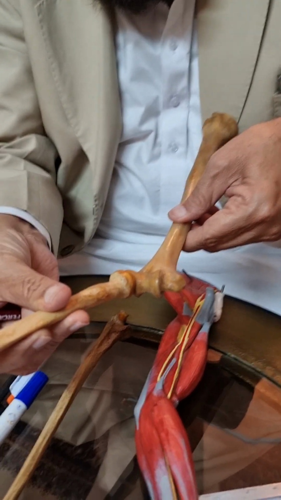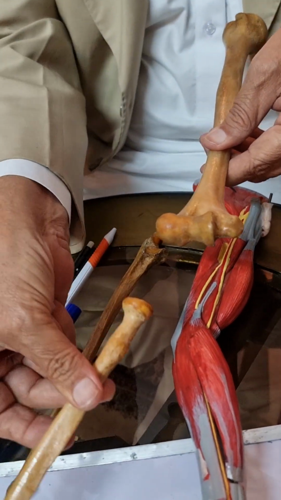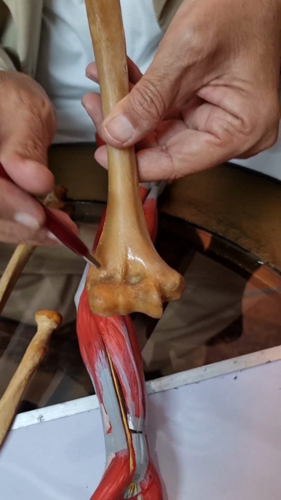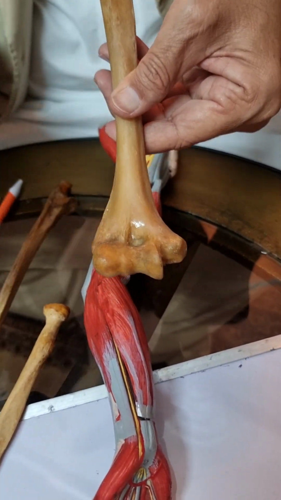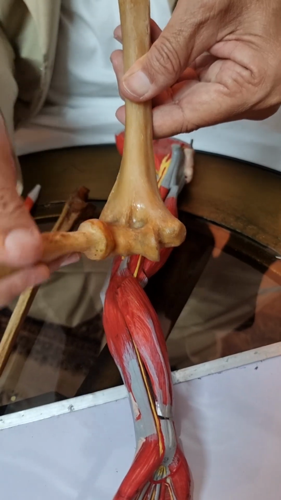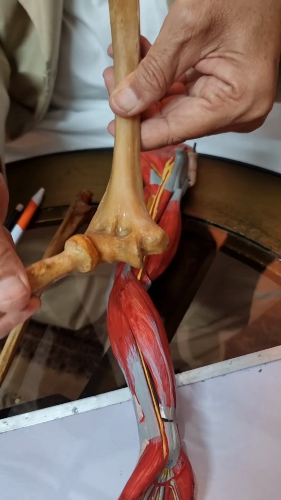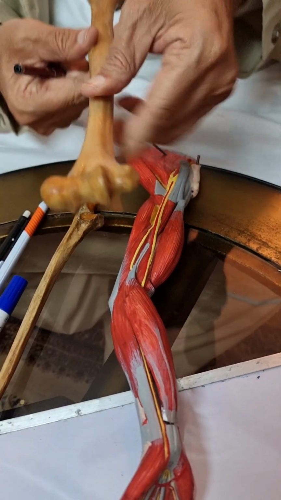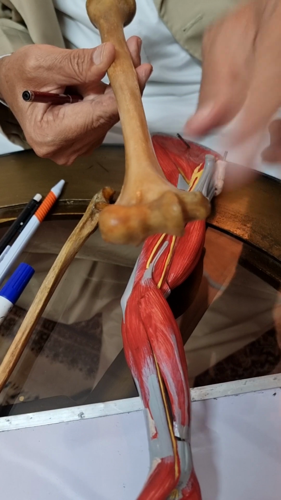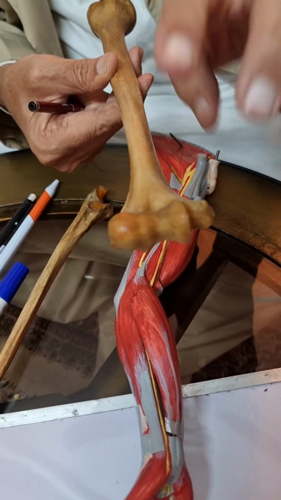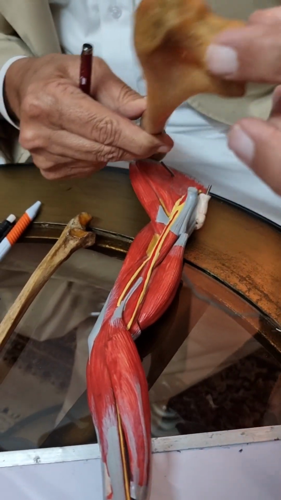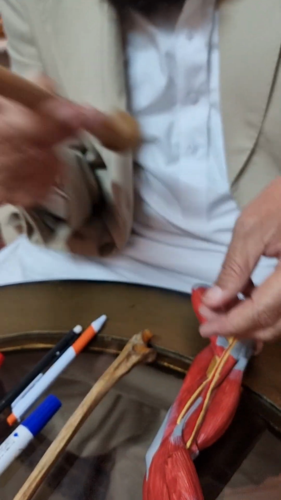Look, it articulates with the head of the radius, and just superior to the capitulum you can see this small fossa. This is the radial fossa, and it accommodates the head of the radius in flexion of the elbow joint. And then medially a big flange, which is called the trochlea, and it is also articular, and you can see it extends anteriorly, medially as well as posteriorly.